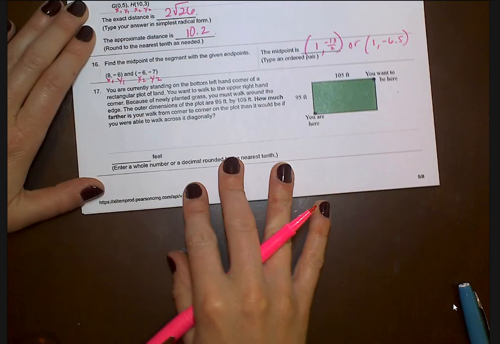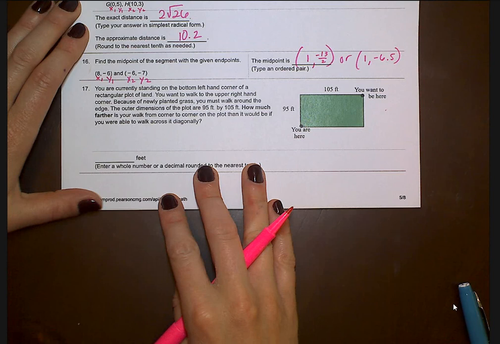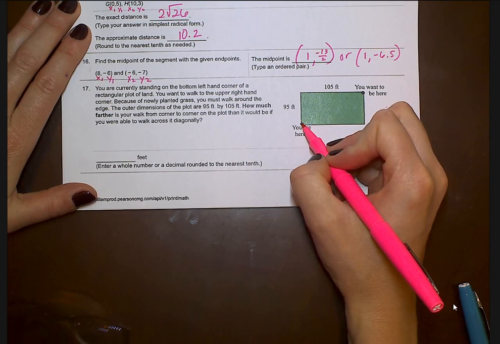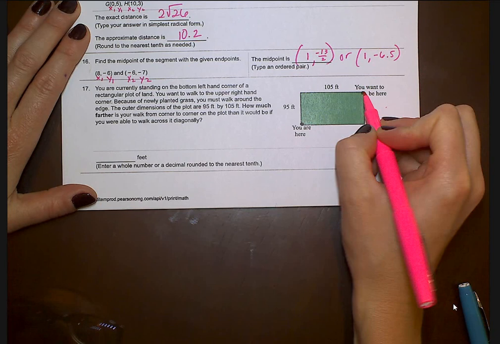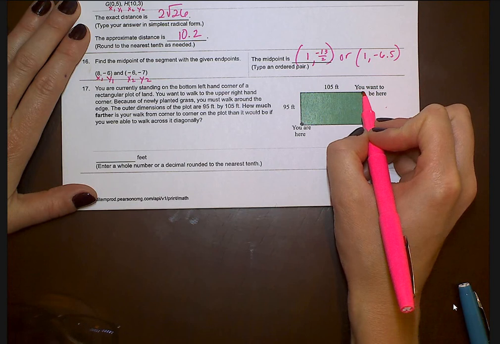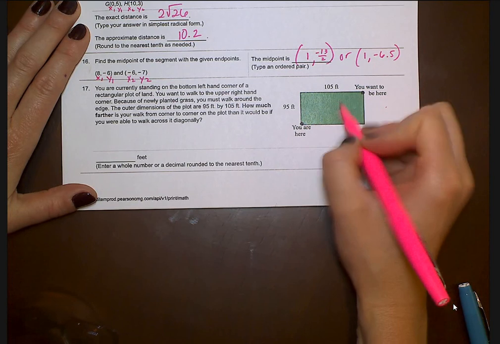Number 17. Oh, this one's fun. You're currently standing in the bottom left-hand corner of a rectangular plot of land. You want to walk to the upper right-hand corner. So I want to be here. Because of newly planted grass, you must walk around the edge. You can't walk where the grass is.